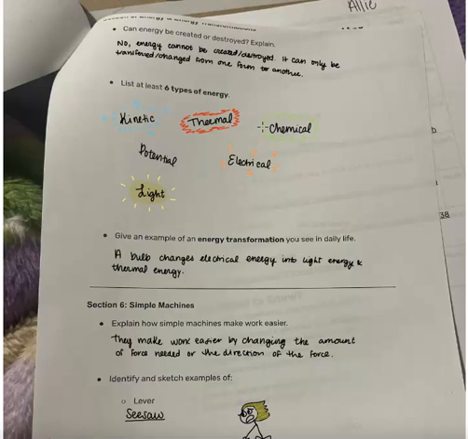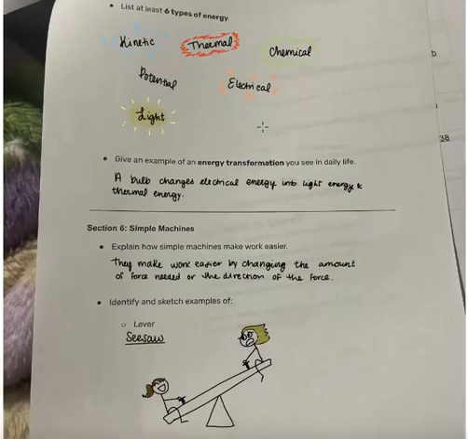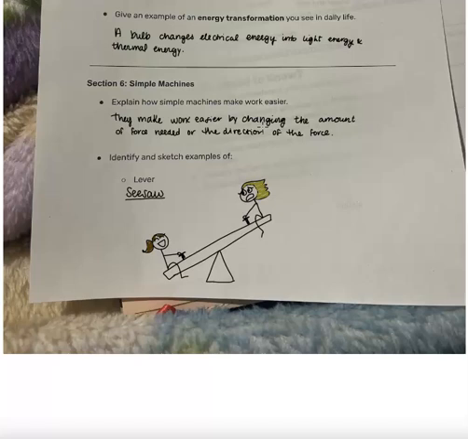Can energy be created or destroyed? No, it cannot be created or destroyed. It can only be transferred and changed from one form to another, such as kinetic, thermal, chemical, potential, light, and electrical. An example of an energy transformation would be a bulb changes electrical energy into light energy. So whenever you flick a light switch and the electrical energy goes into the light fixture and there's light.